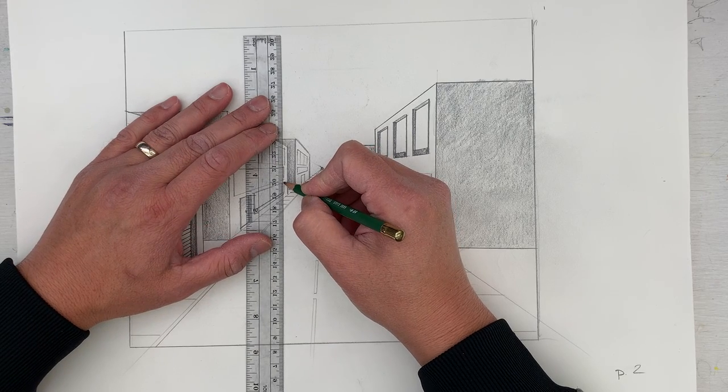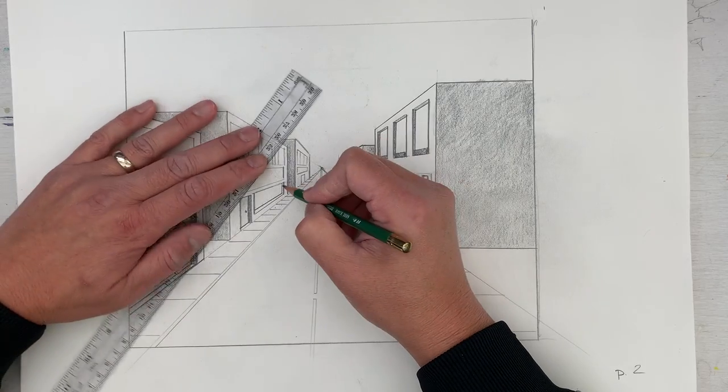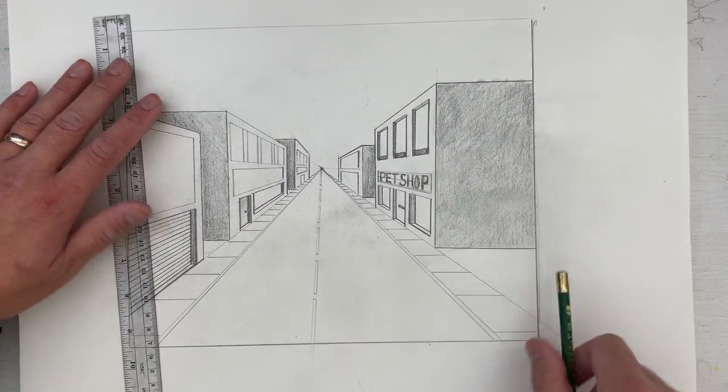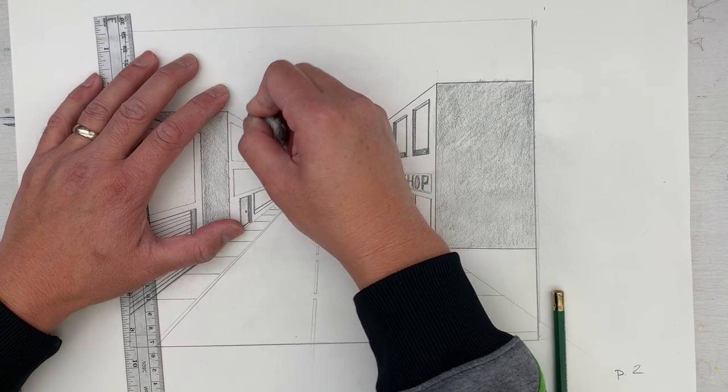Maybe this is a restaurant. Sign here, erase these marks, these guidelines.